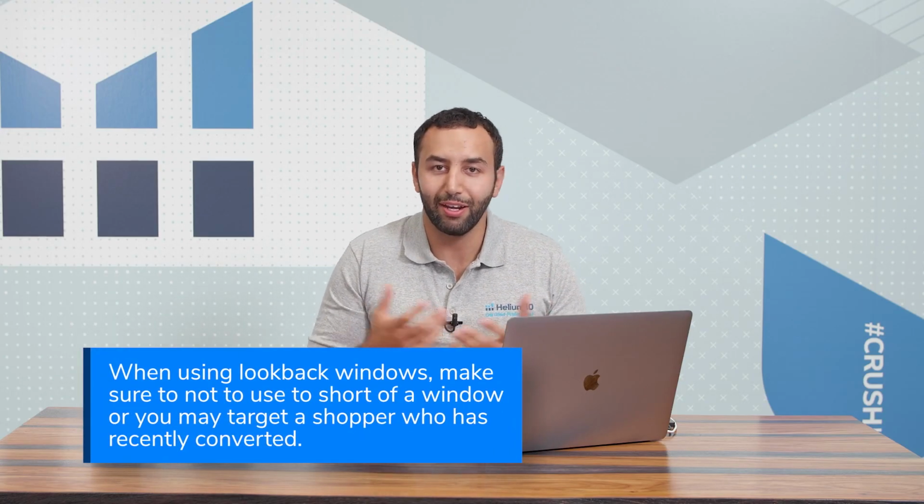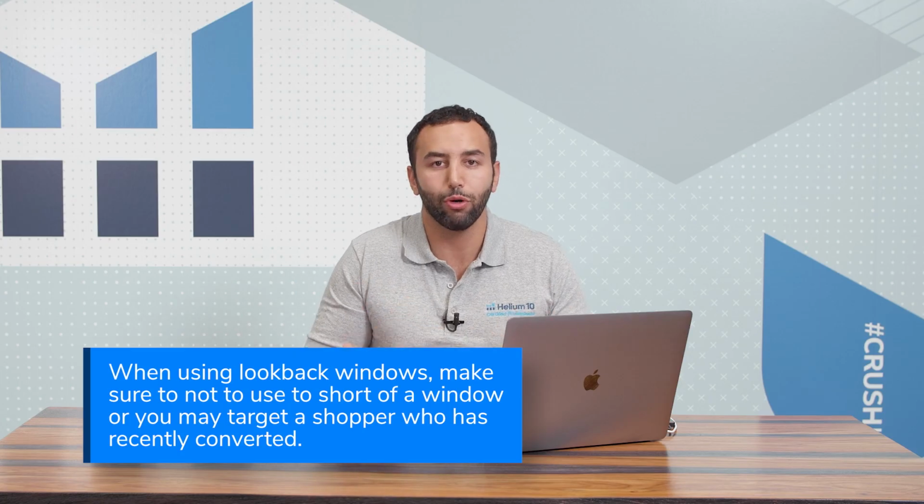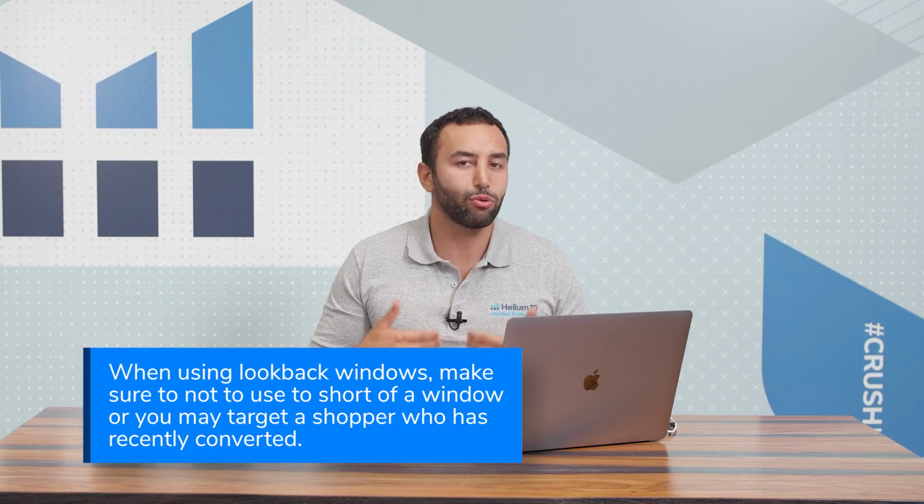So the reason look-back windows are so important is if you're targeting a very short look-back window, you're basically serving ads to someone who's already been there, could have potentially converted really quickly, and then you're spending money on them, because even if they're not clicking, they're still being served the ad, and if they're being served the ad, they're being charged, and as a result, spending money with no additional sales that you would not have already gotten.